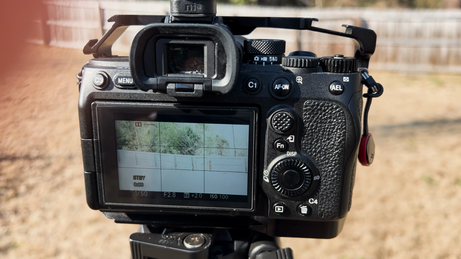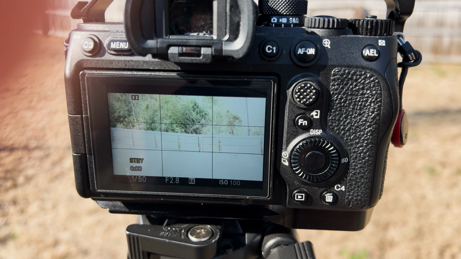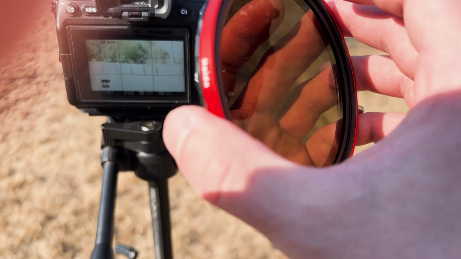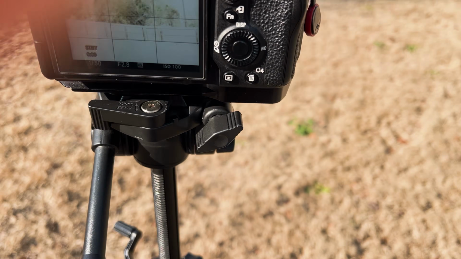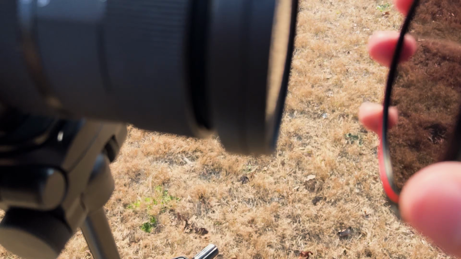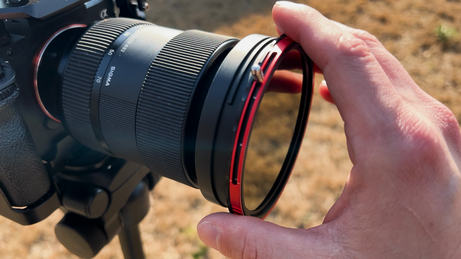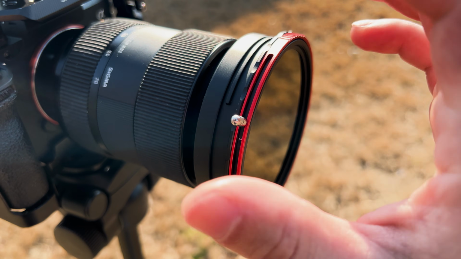So what do I do? When you're shooting outside during bright daylight, it can be impossible to get proper exposure when trying to shoot at 24 frames per second. So for that, what I use is this Haida filter here. Basically this is like sunglasses for your camera. I'll take it and screw it onto the front of my lens. I really like this Haida filter because it's a variable ND filter, so I can quickly make adjustments to the exposure that way.